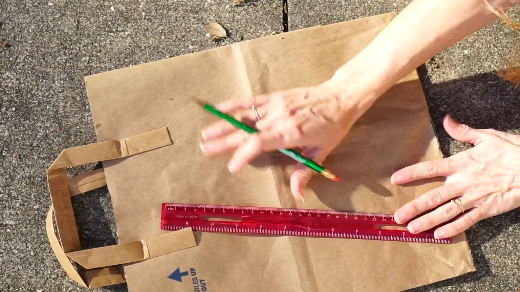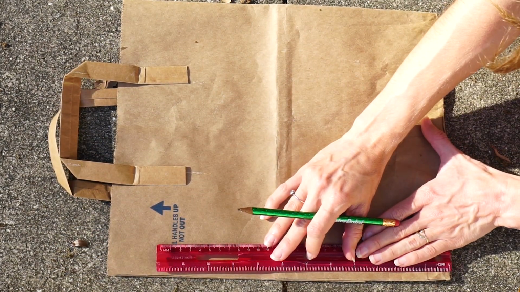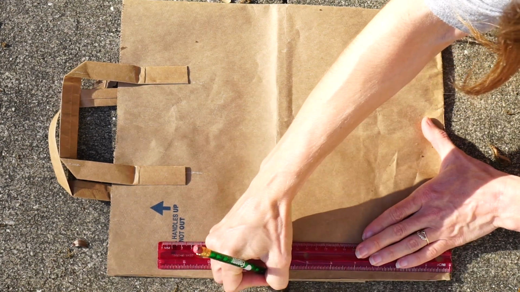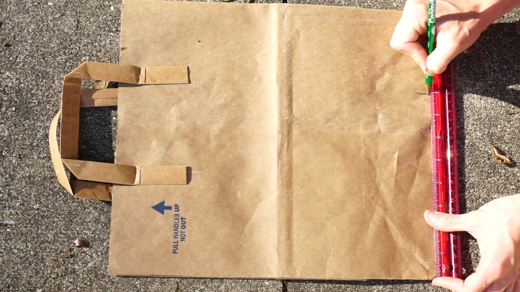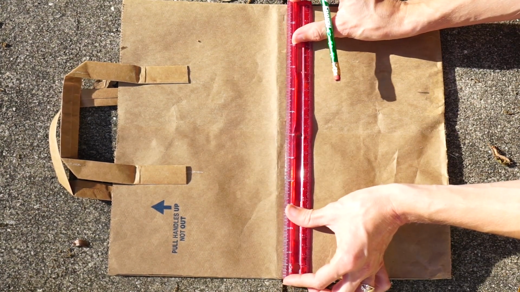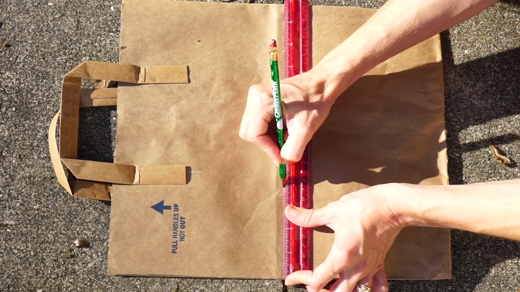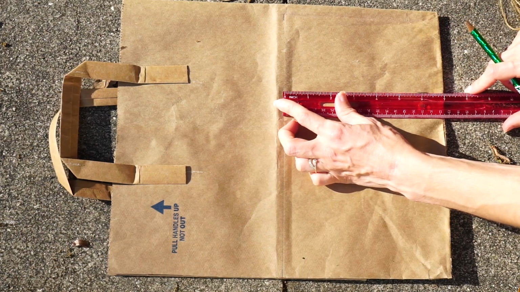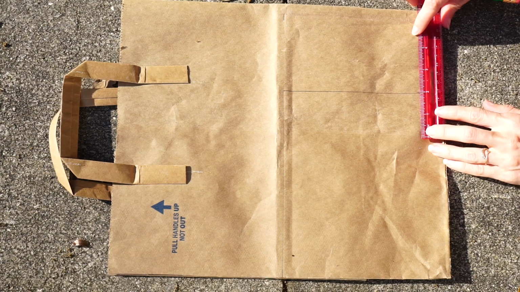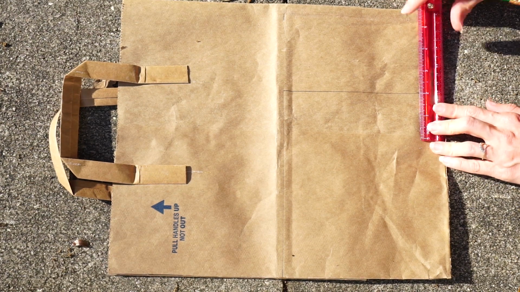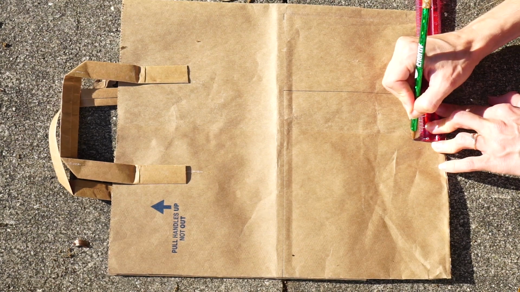So I am going to first measure 7 inches. Then I'm going to measure 8 inches. So the outside frame will be 7 by 8 inches to make a rectangle. Okay, so now you can measure in to make the inside rectangle. You measure in 2 inches.